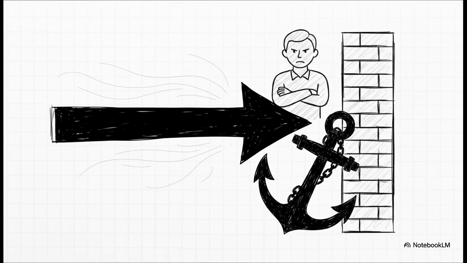And then you've got to face the music, the restraining forces. These are the headwinds blowing against you. It could be employees who are afraid of learning a new system, or maybe you just don't have the budget for proper training. By getting these all down on paper, you know exactly what hurdles you need to clear.